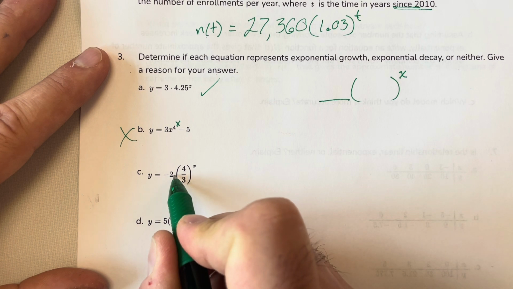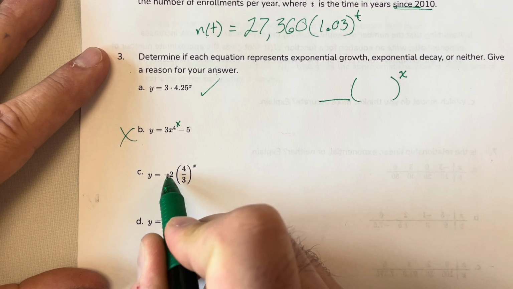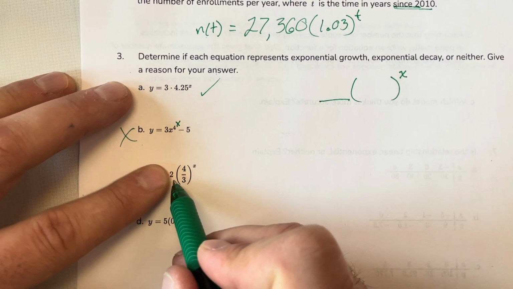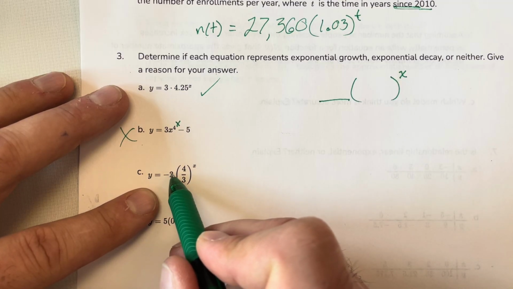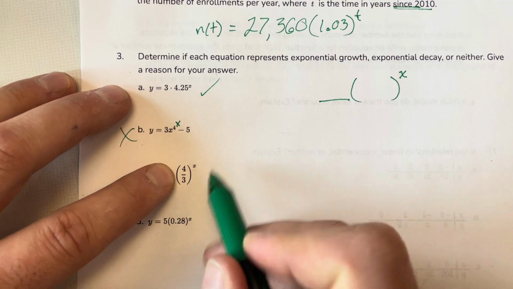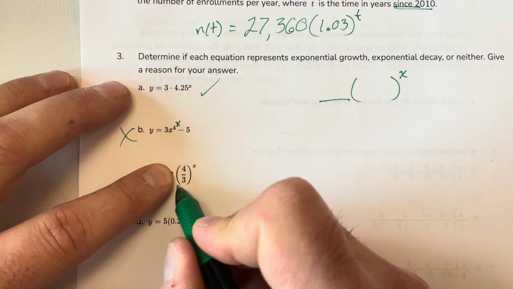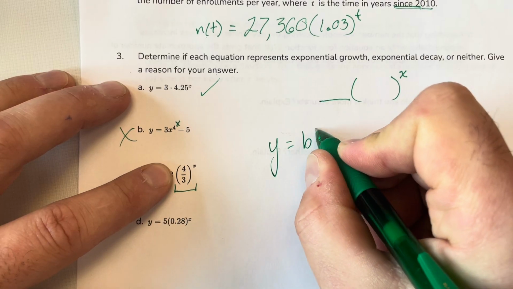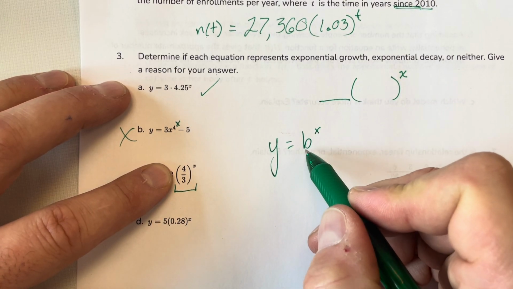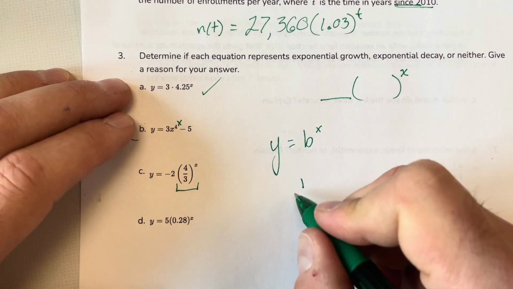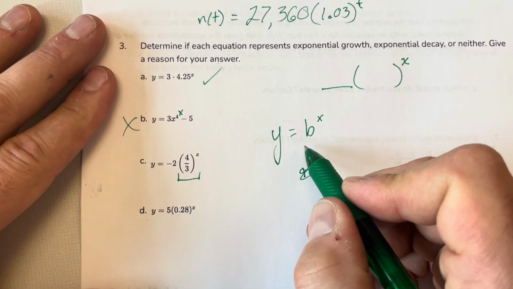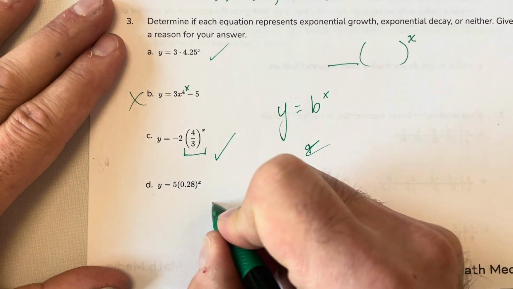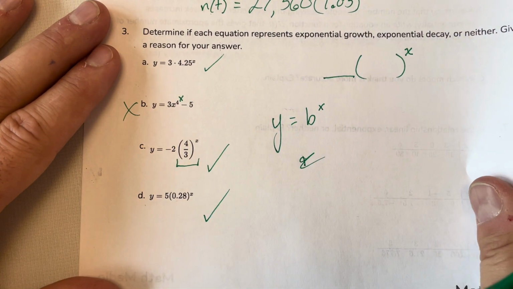Now, if they had put a plus sign between this, that wouldn't be, well, yeah, it could be, because that plus value then wouldn't be the starting amount. Adding any amount onto this would just shift the graph up or down. So really, this is the part that makes it exponential growth or decay. Remember that y equals b to the x, some growth factor, that's our parent function. There doesn't have to be a number in front. So yes, 3 out of the 4 are exponential.